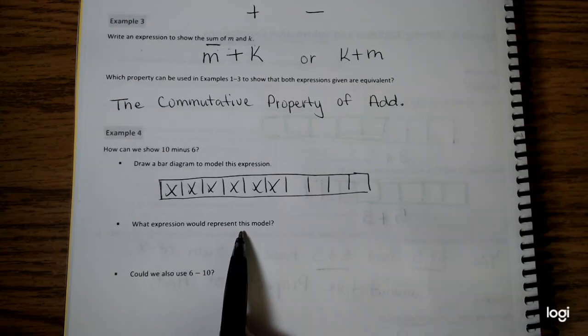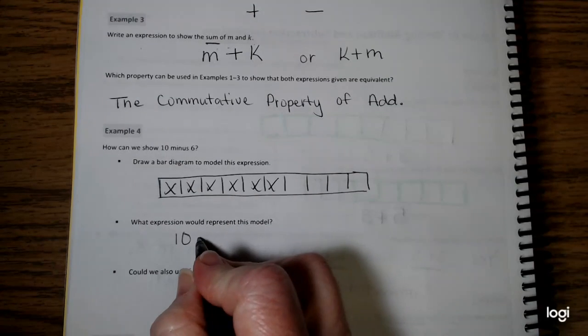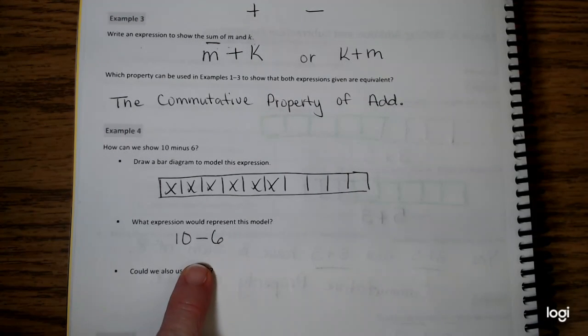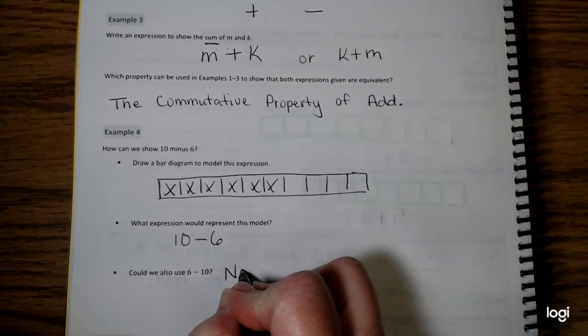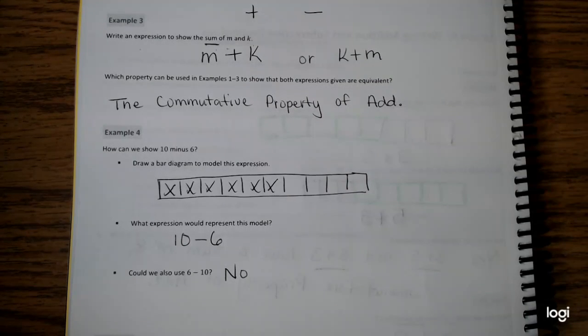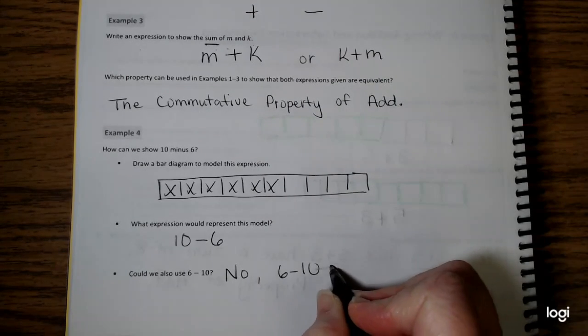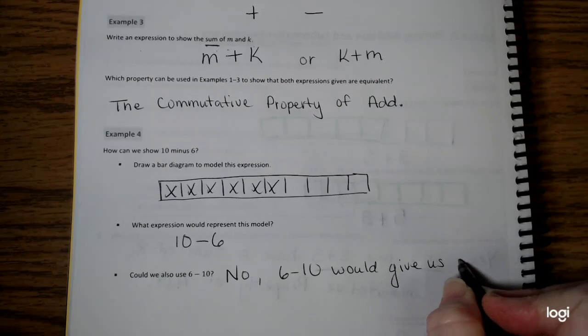What expression would we write? Well, it would be 10 minus 6. Could we also use 6 minus 10? Unfortunately, we can't because subtraction is not commutative. So could we also use 6 minus 10? The answer is no. 6 minus 10 would give us a negative answer.